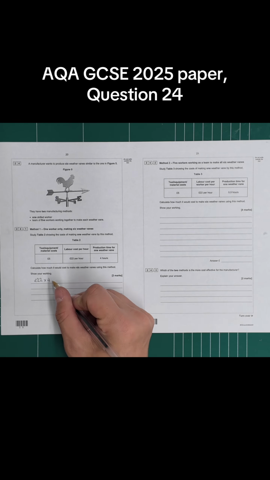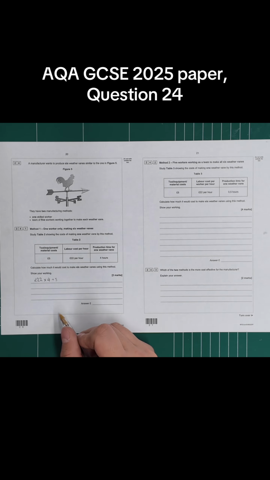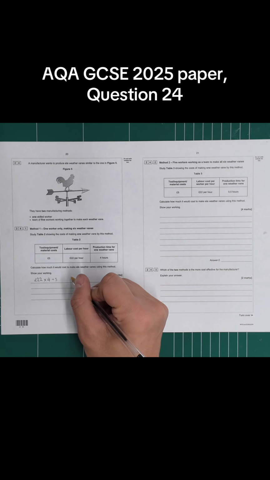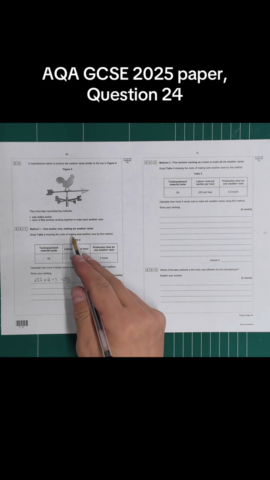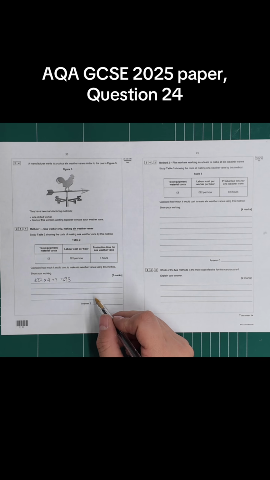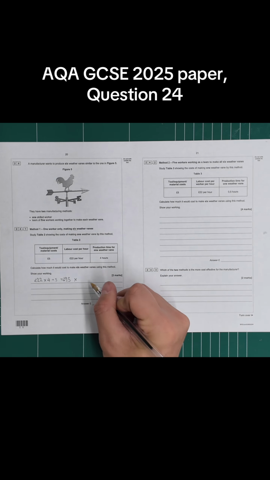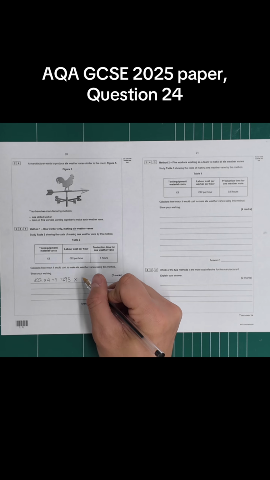We also need to add the cost of £5. So by doing that, we get a total cost of £93 for 1.